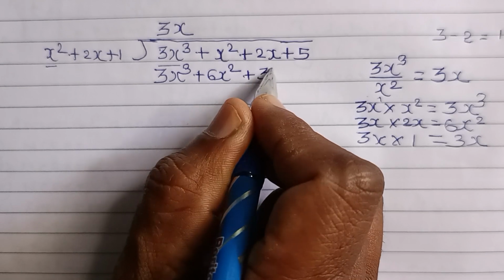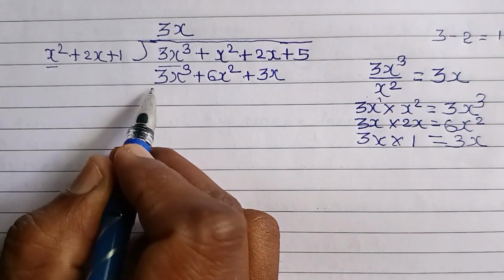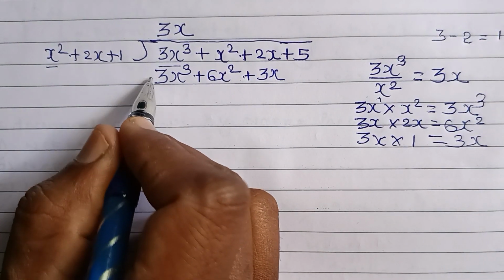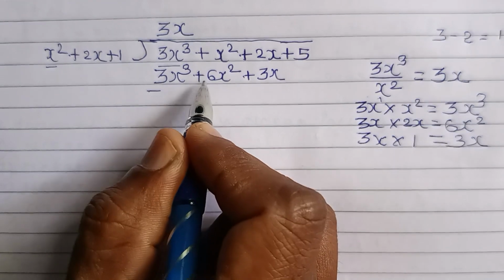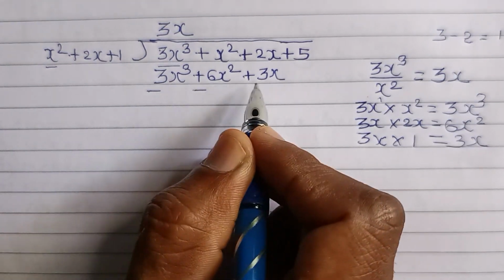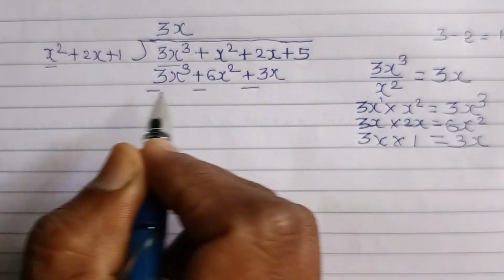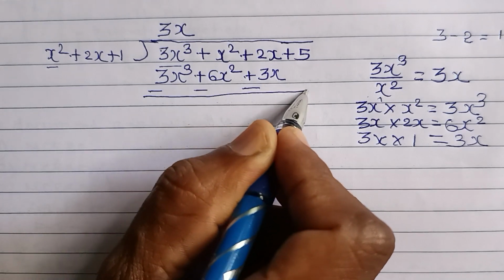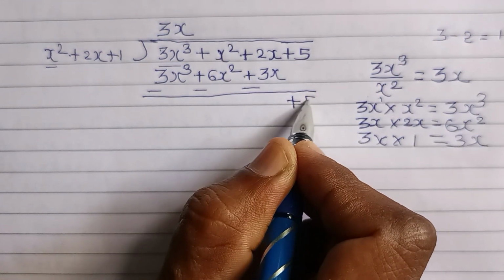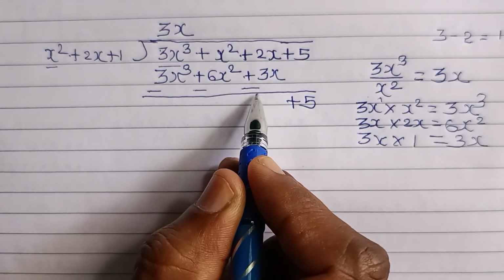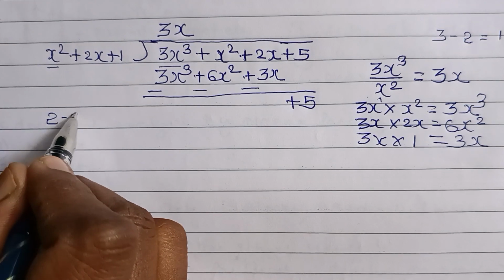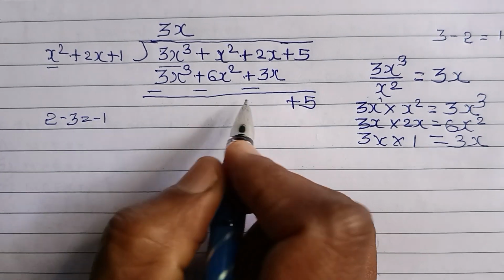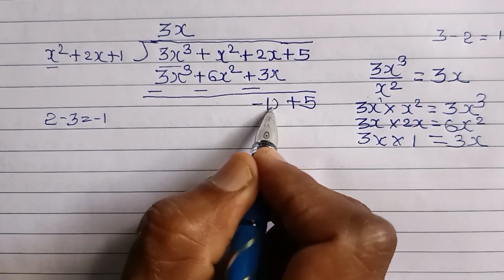Plus 3x. Now you have to change the sign. So this is plus, therefore you have to write here minus. This is plus, therefore you have to write minus. This is plus, you have to write minus. So this is plus 5. 2 minus 3. Answer is minus 1. So you have to write here minus 1x.